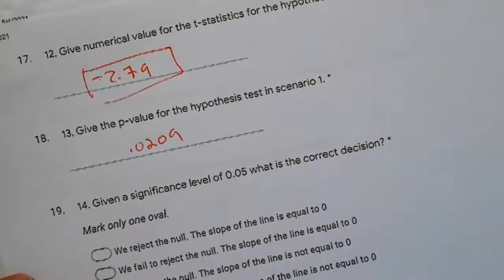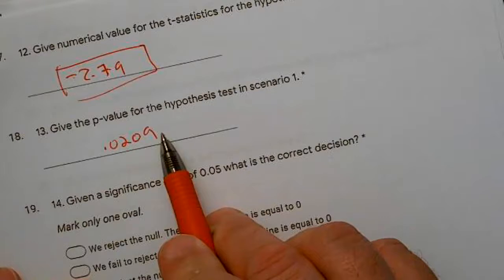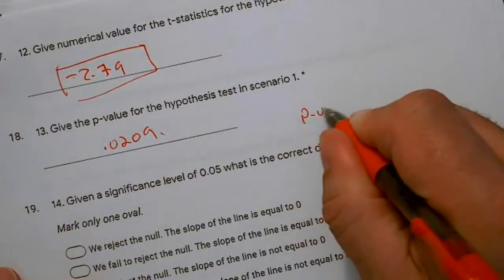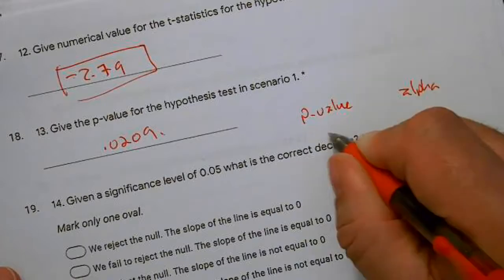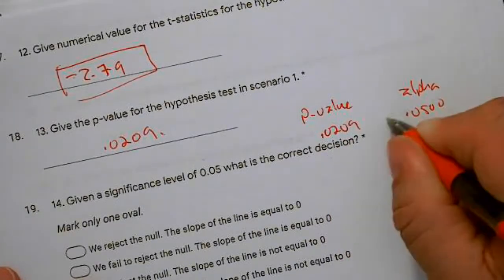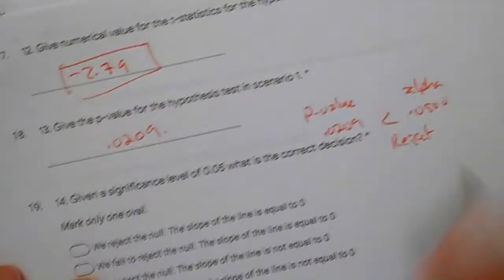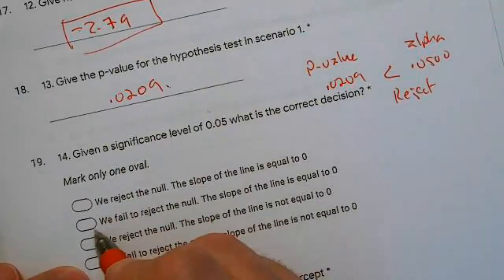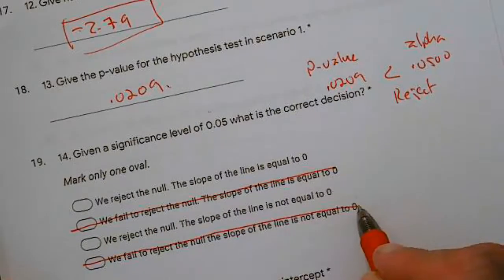All right, the next thing. Given a significance level of 0.05, what is the correct decision? Well, we have a p-value of 0.0209. So we have a p-value, and we have an alpha. So we have 0.0209 and 0.050. This is less than, so that means we're going to reject. So that means we can get rid of this one, and we can get rid of this one. So we're rejecting, but we need to know what the null and alternative is.